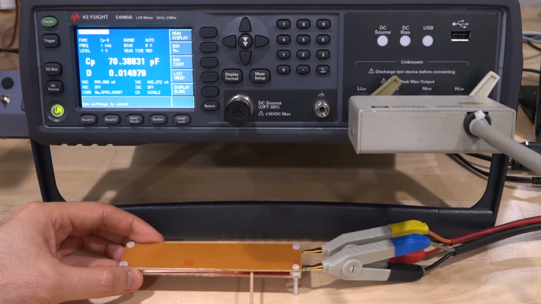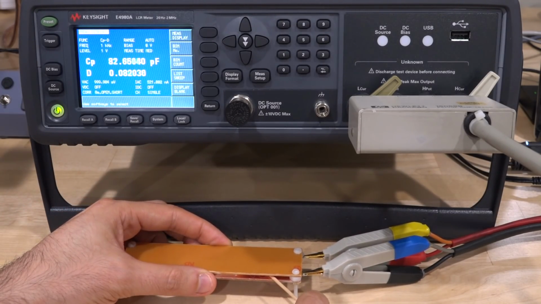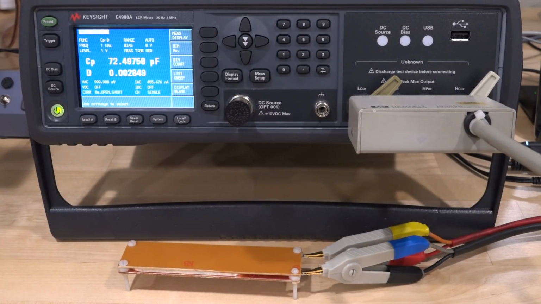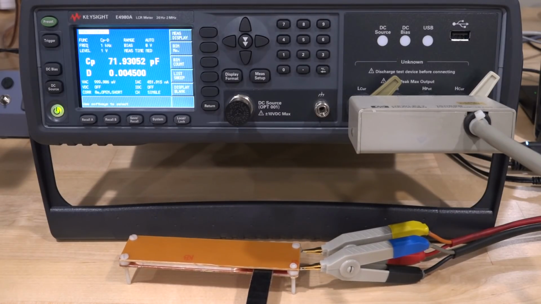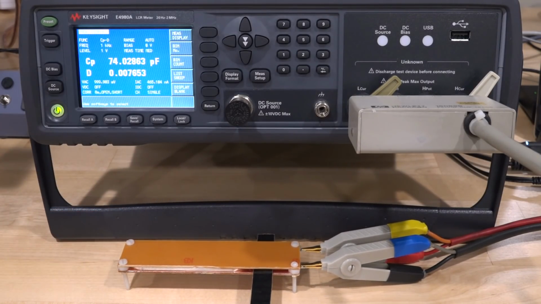Now, of course, you can combine things. If I push this all the way to the left side here, like so, we are at 72 picofarad, then I can still insert this, and its influence would be quite a bit smaller. Just a little bit extra, like it used to have before.